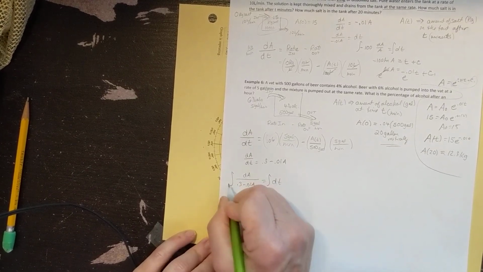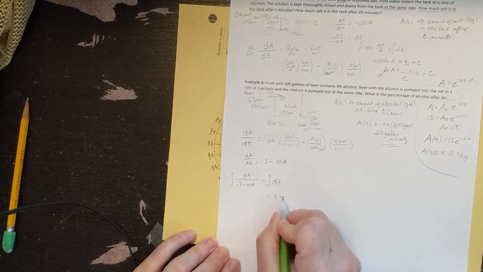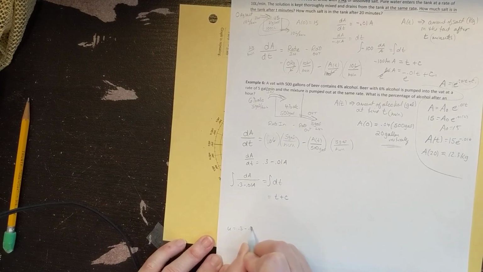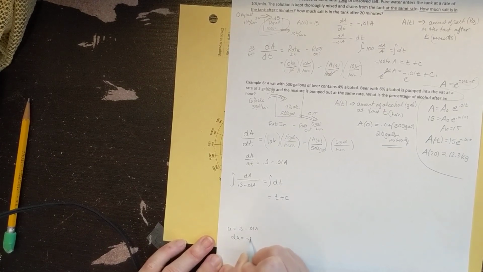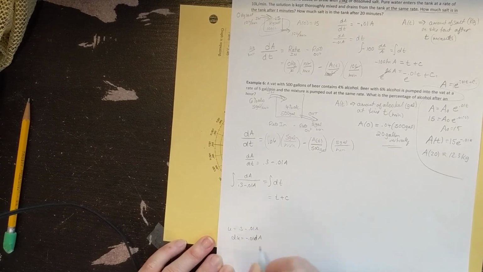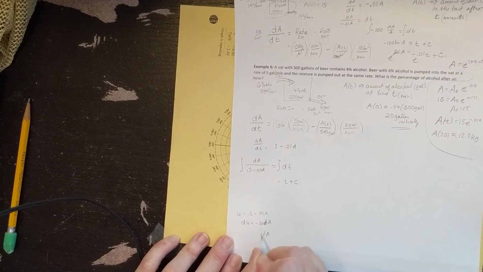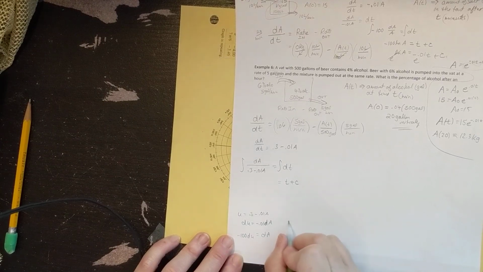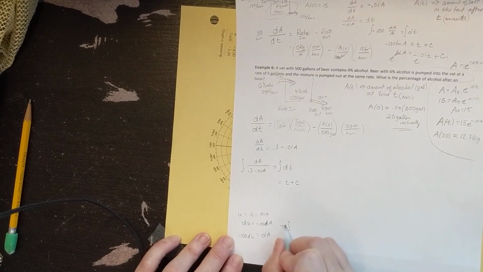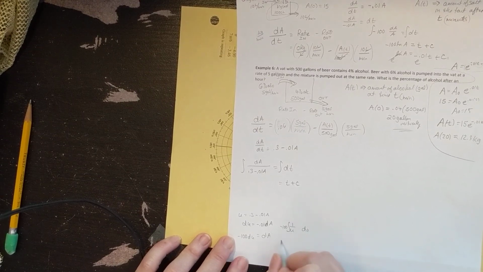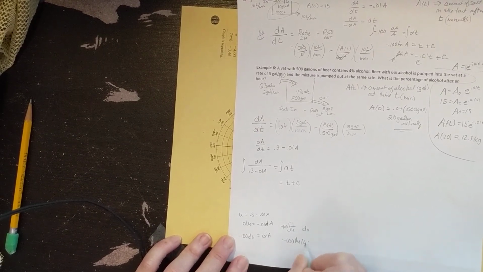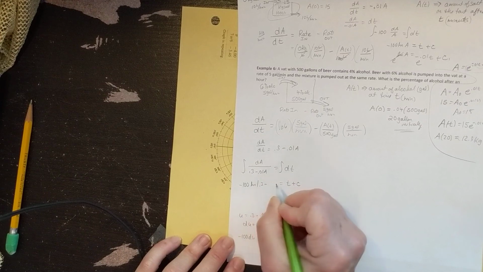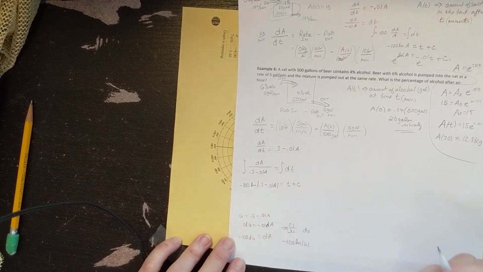If I integrate both sides, on the right-hand side, I get t plus a constant. On the left-hand side, I'm going to use a u substitution. U will be 0.3 minus 0.01A. du will be negative 0.01 dA, and then I can solve for dA, negative 100 du. So if I integrate here, I'm going to get the integral of negative 100 du over u. Negative 100 times the natural log of u, or negative 100 times the natural log of 0.3 minus 0.01A. All right, this is what I get here.